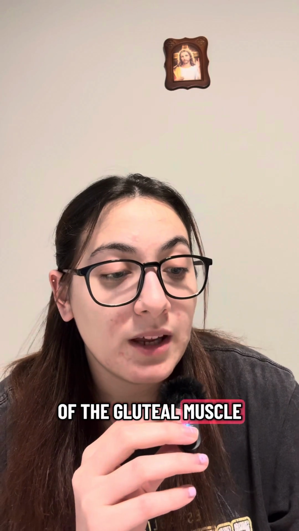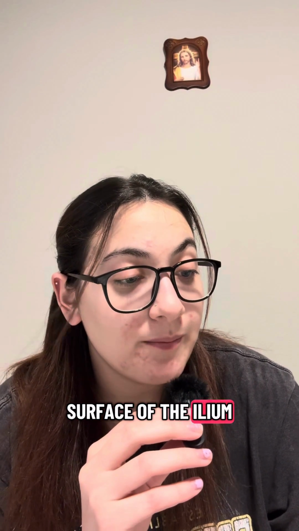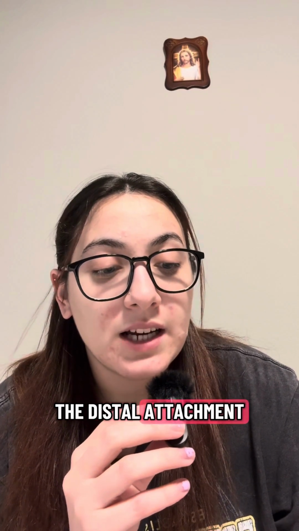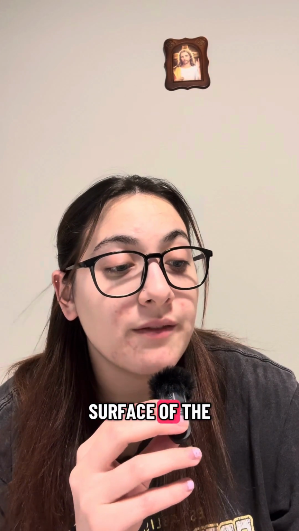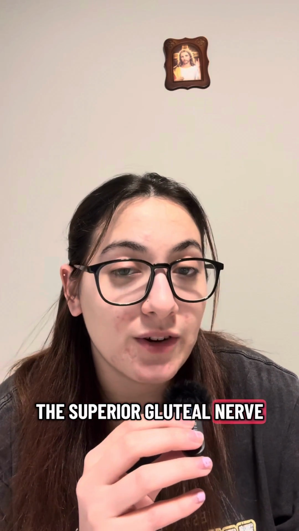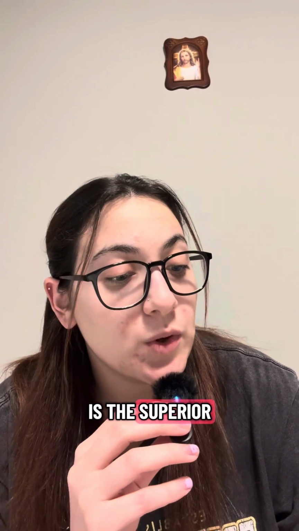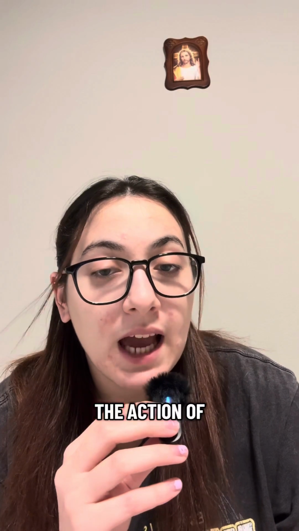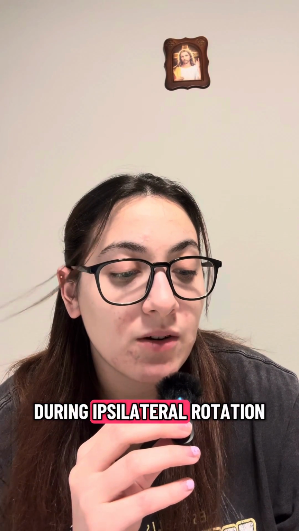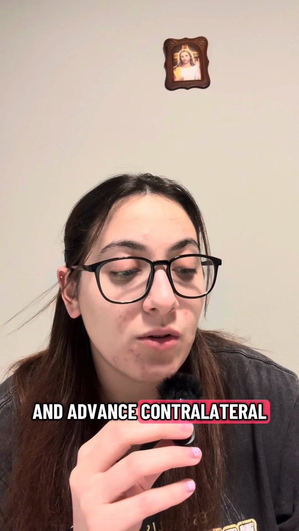Next is the glute med. The proximal attachment of the glute med is the external surface of the ilium, the anterior and posterior lines. The distal attachment is the lateral surface of the greater trochanter. The innervation is the superior gluteal nerve, L5-S1. The blood supply is the superior gluteal artery. The action of the glute med is to abduct, medially rotate the thigh, keep pelvis stable during ipsilateral rotation, and advance contralateral pelvis during swing.